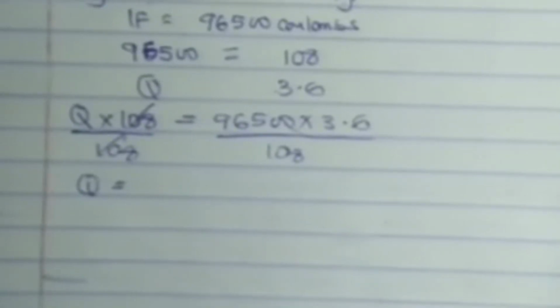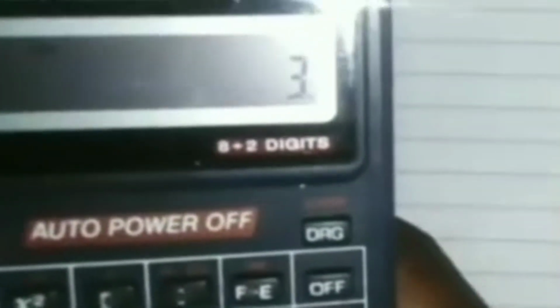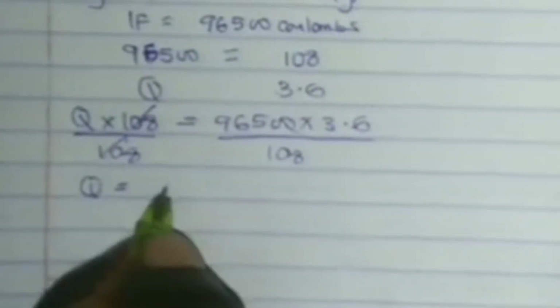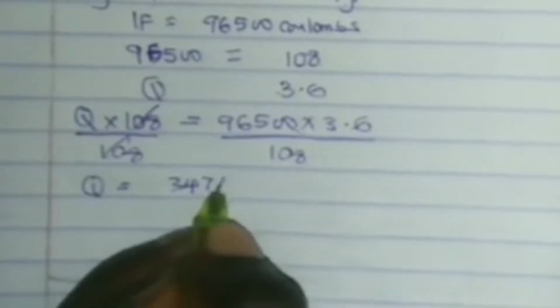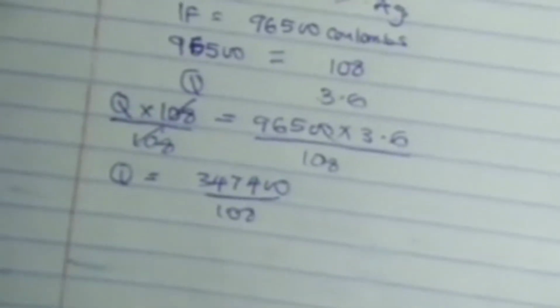So 96,500 times 3.6, we'll punch our calculator. Alright, so we'll have 96,500 times 3.6. We'll have 347,400. So 347,400 divided by 108.